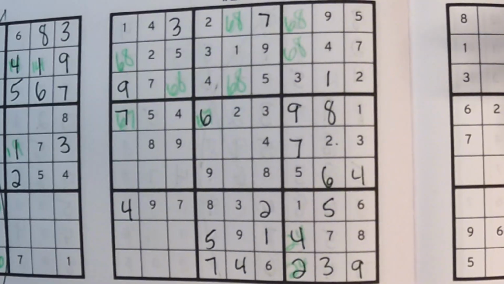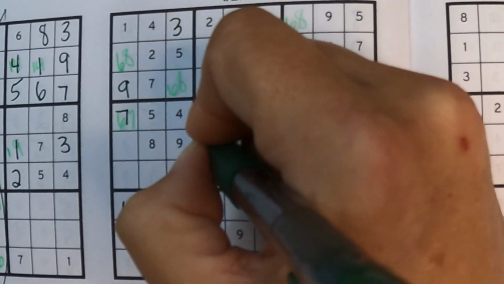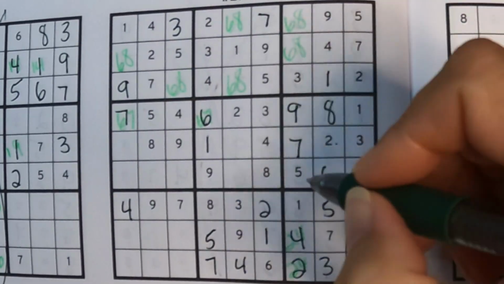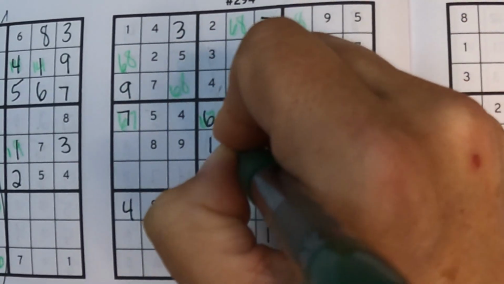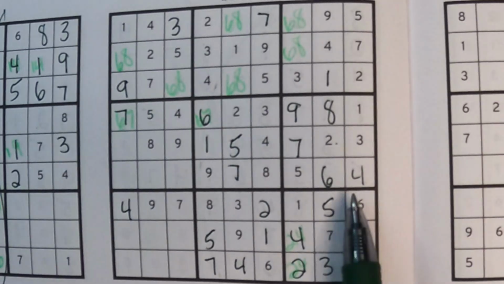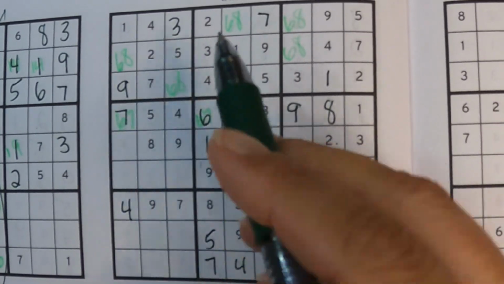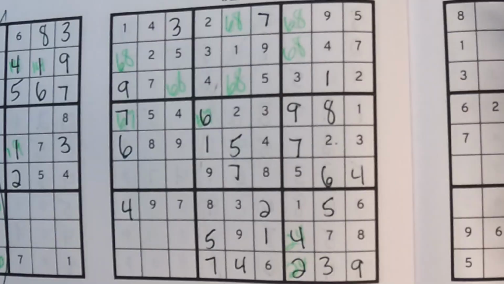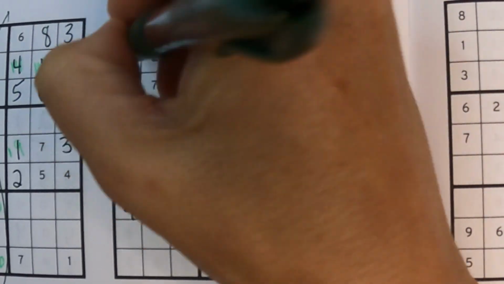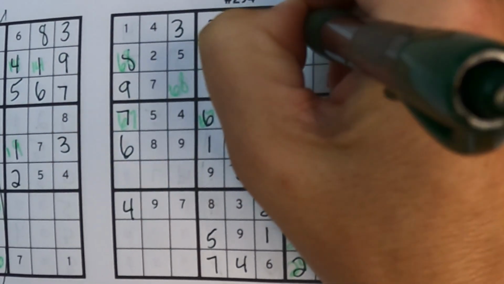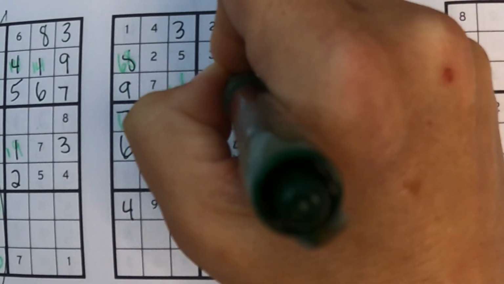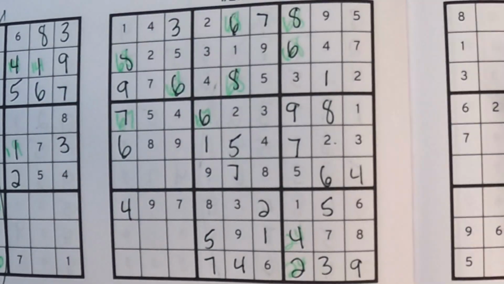For this box now, we're missing 1, 5, and 7. We've got 5 and 7 here, so this is our 1. 5 here, so 7, 5. For this row now, we're just missing a 6. That 6 makes this our 8, 6.